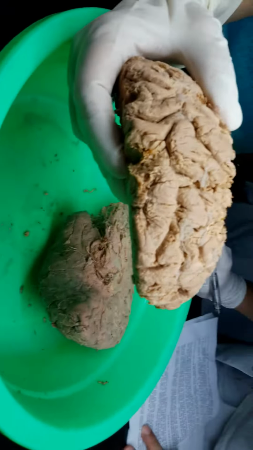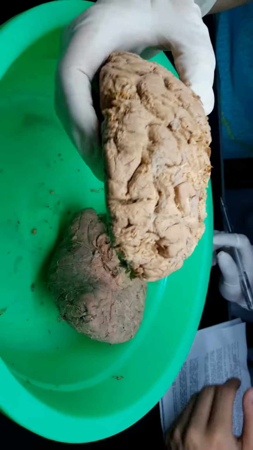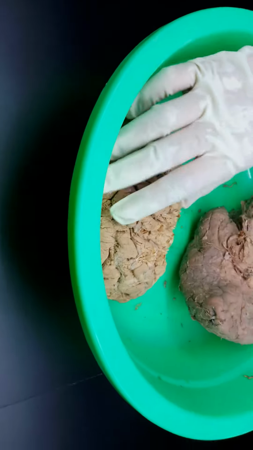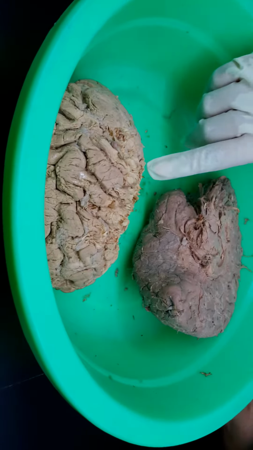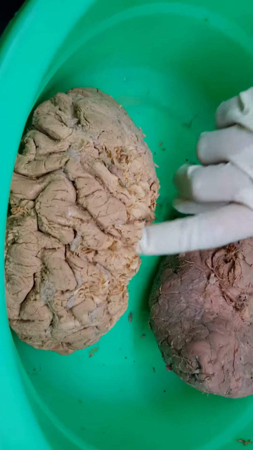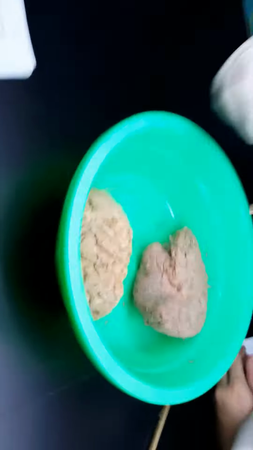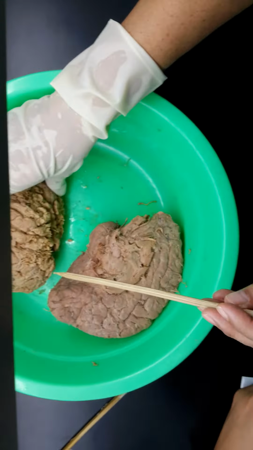You always start with identifying the lateral sulcus or Sylvian fissure. Okay? Yes. And then the central sulcus. These are the two important parts. So, what is this? That's your Sylvian fissure. Sylvian fissure, or the central sulcus. Okay. Lateral sulcus.